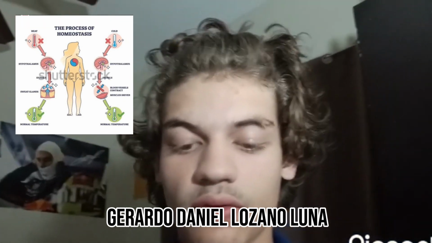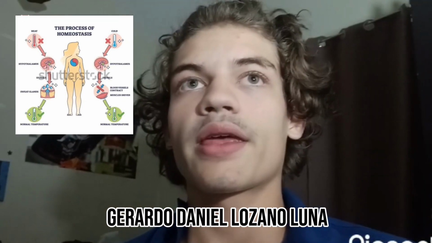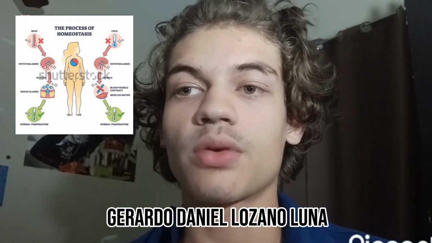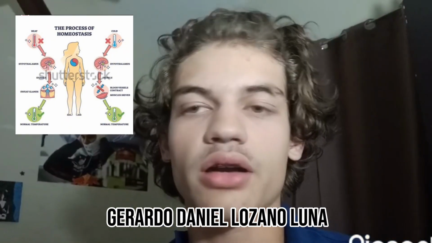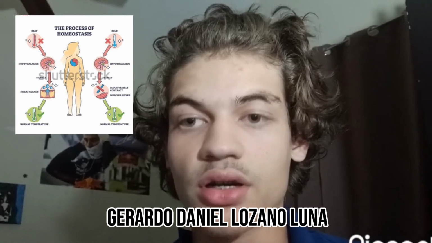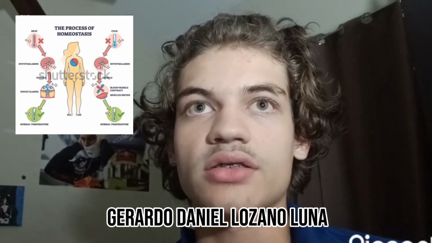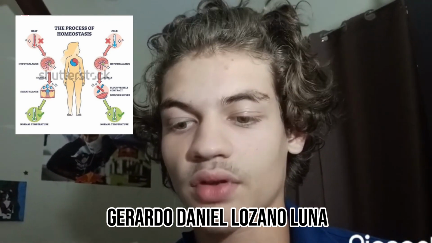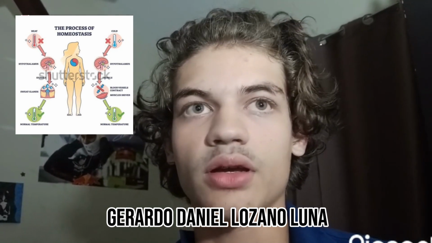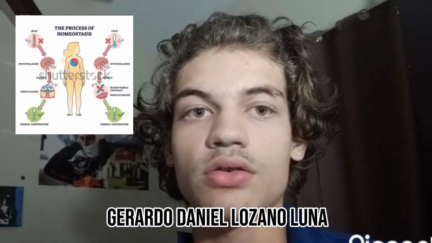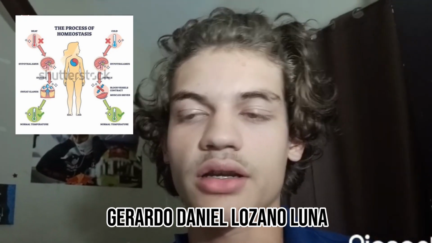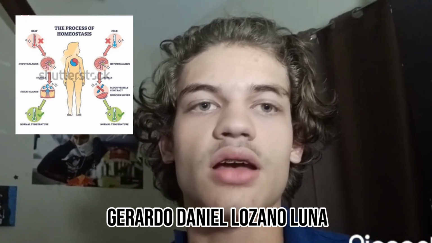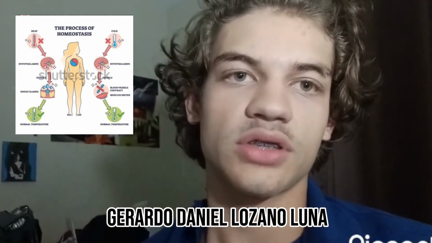One example of homeostasis is when your body has too much sugar in the blood, your body tries to balance your blood sugar and releases insulin. This is one example of homeostasis.